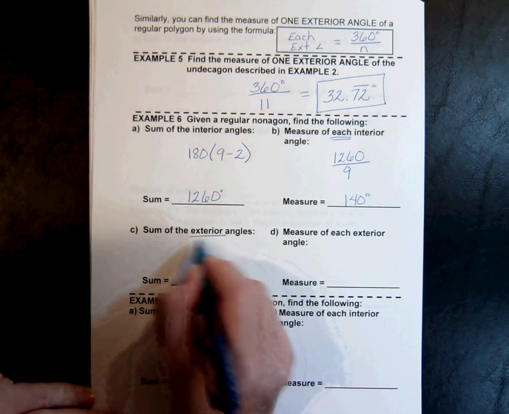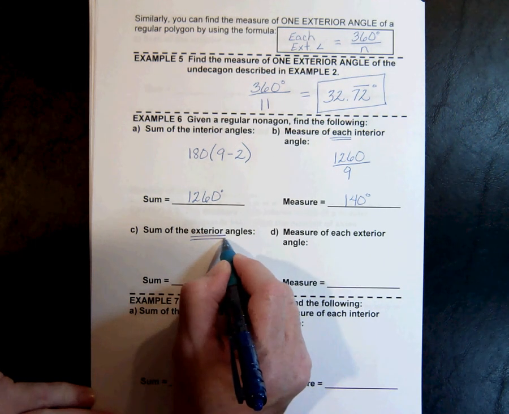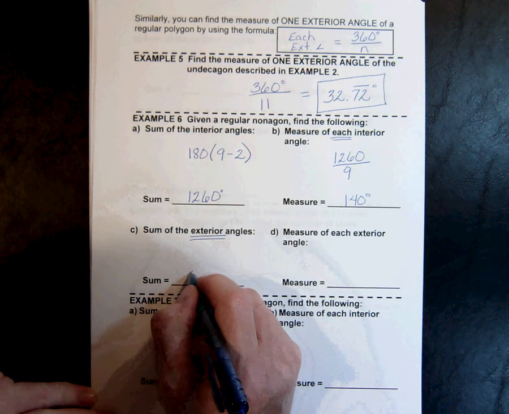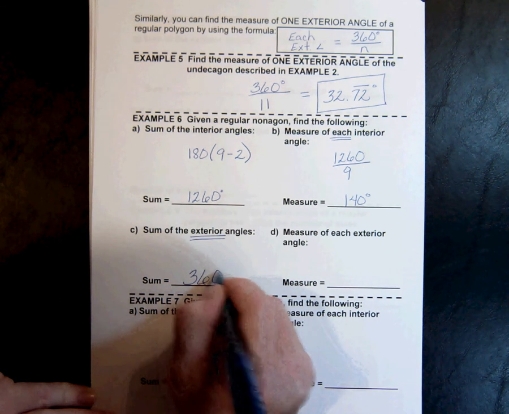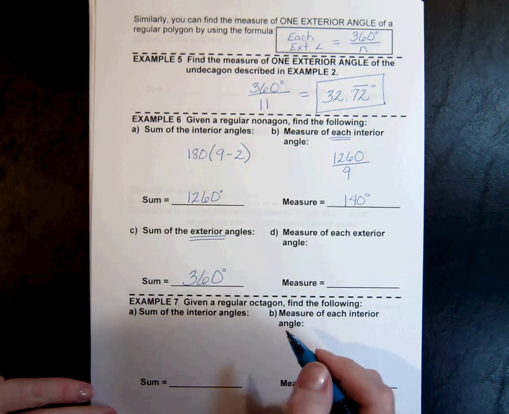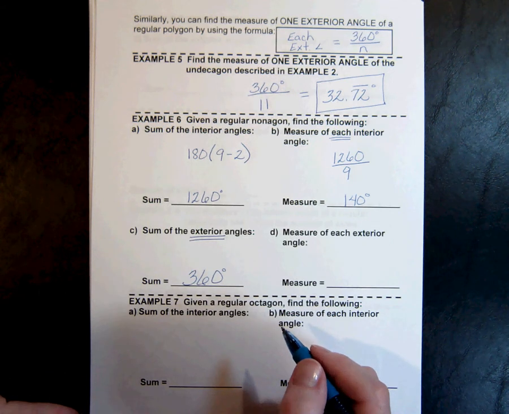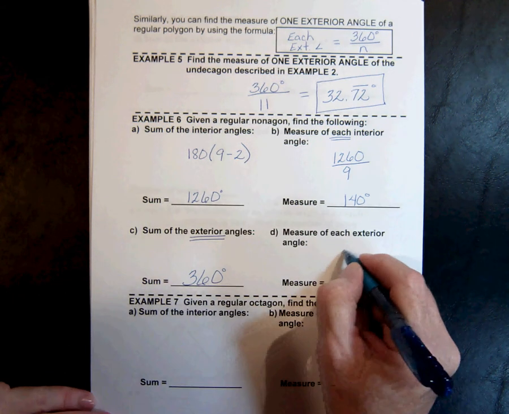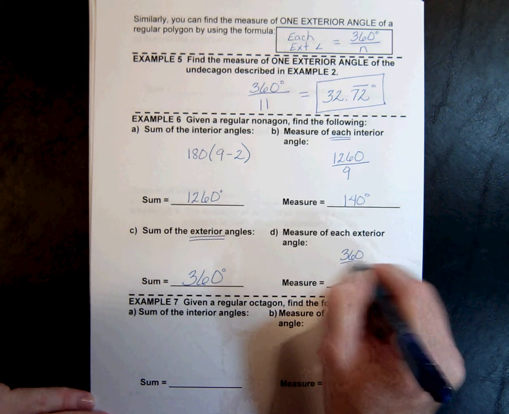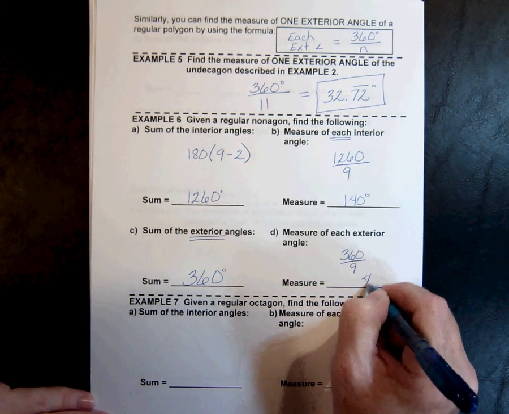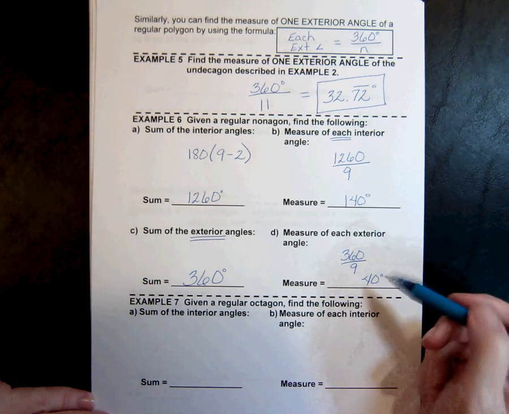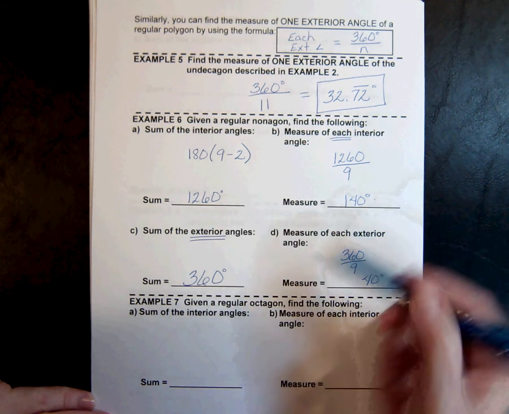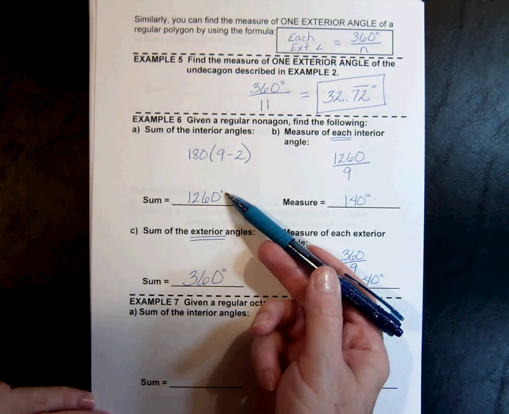Similarly, the exterior angles, we're not looking at interior, we always know every single time, no matter what size regular polygon it is, it's always going to be 360. But again, this time you would take the 360 and divide it by 9. You would get 40 degrees. Don't forget your degree marks when naming degrees of angles.